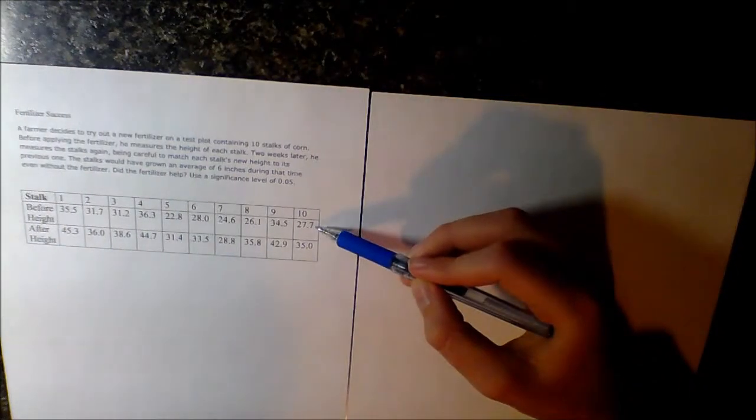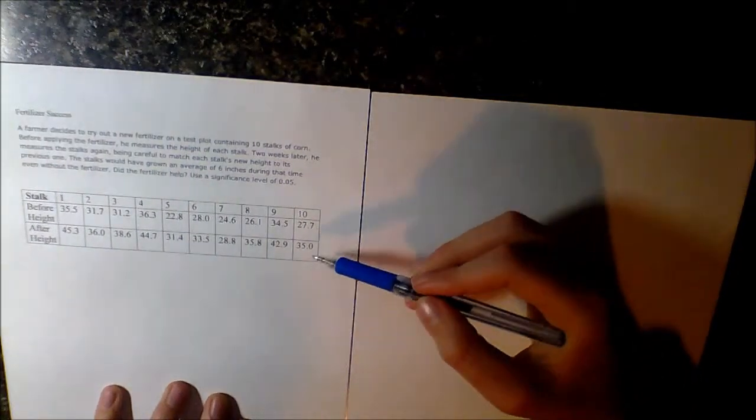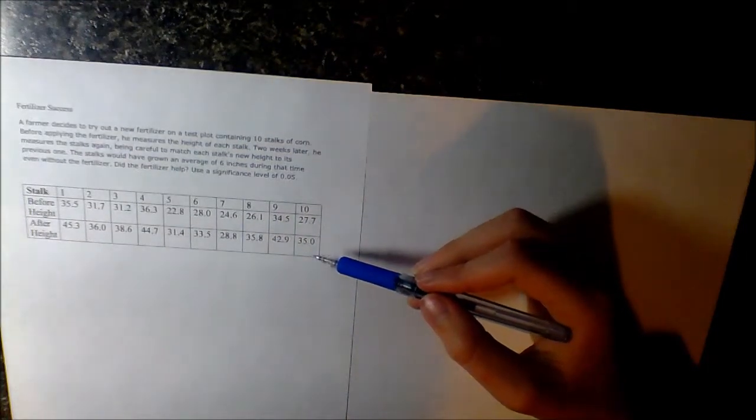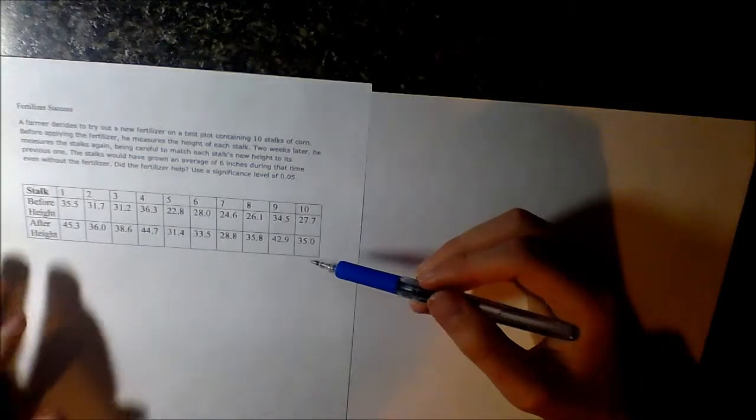So, as you can see, we have 2 samples here. We want to make it into 1. This means we have to use a paired t procedure. So we're going to want to make another spot for difference in height. You want to mark it all down, of the change.